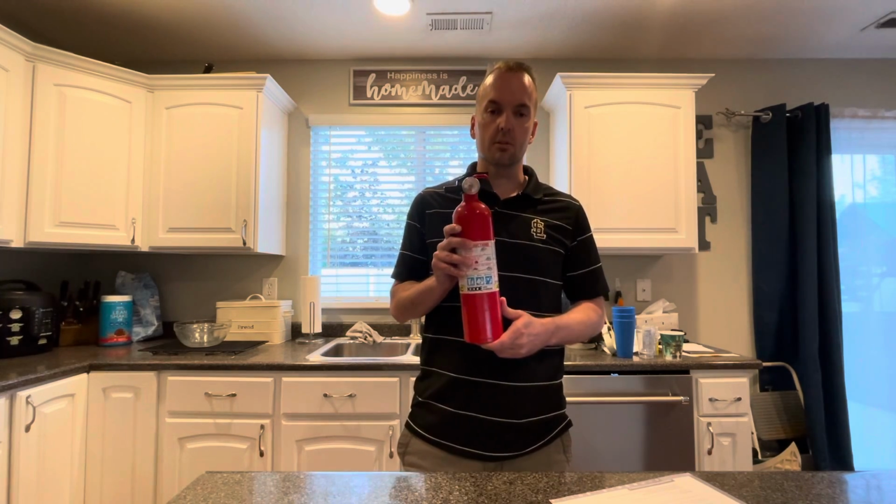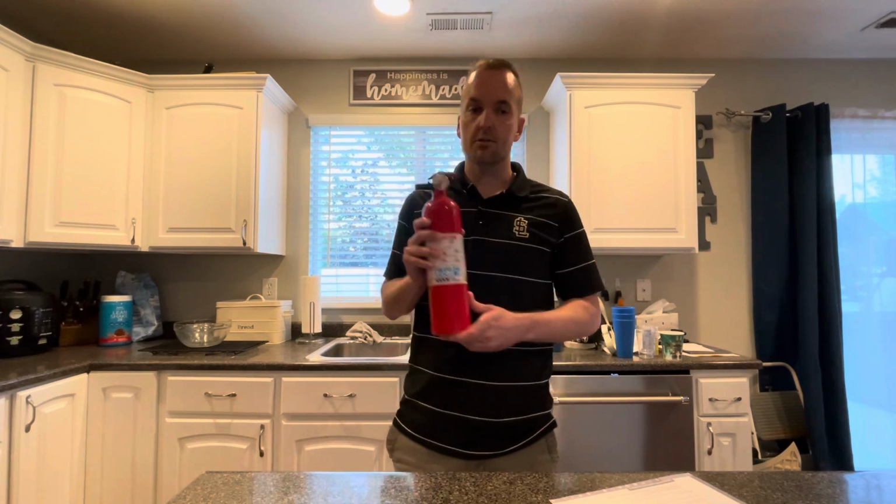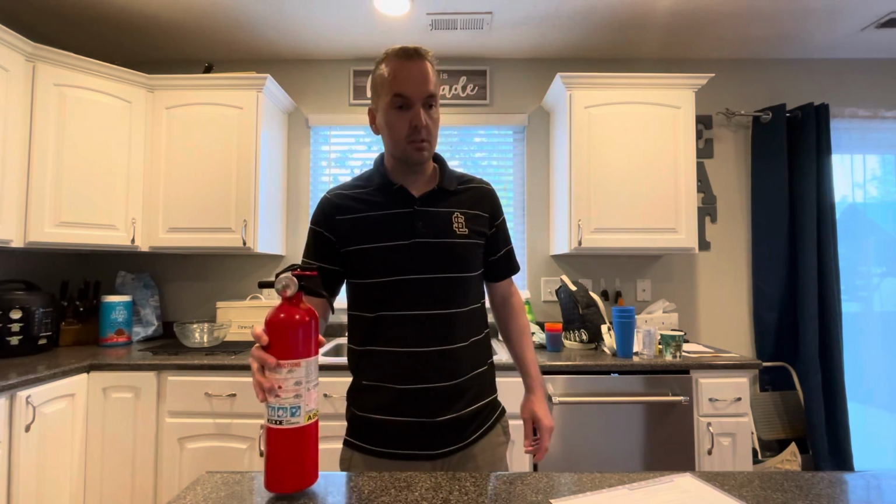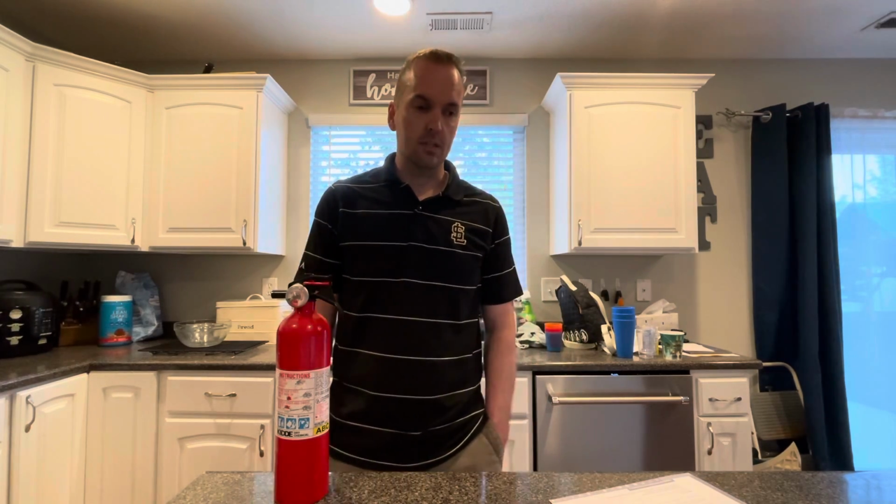For those who may be unfamiliar, this is a portable extinguisher, meaning I can carry it around. They also do make wheeled varieties. And the extinguisher classifications, there are 5 of them. The first one is for ordinary combustibles, such as wood, paper, cloth, etc. That's classified as a Class A fire extinguisher classification. The next would be a Class B, which would include flammable liquids, such as gasoline.